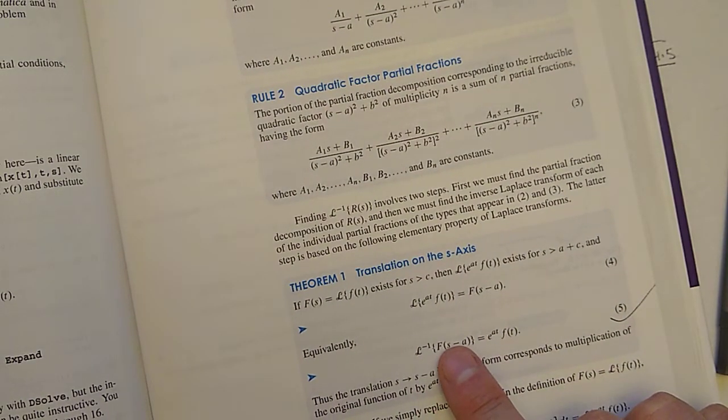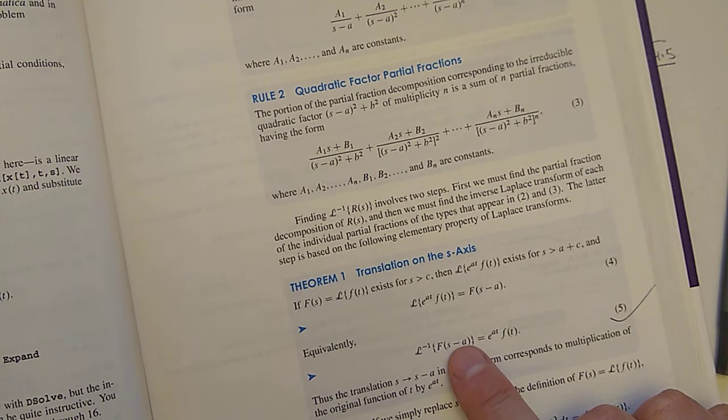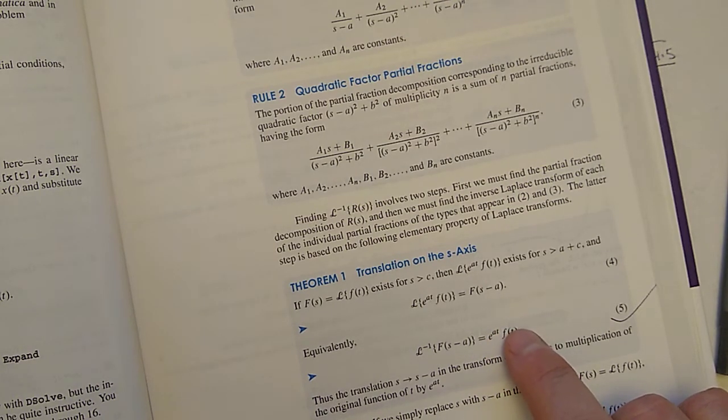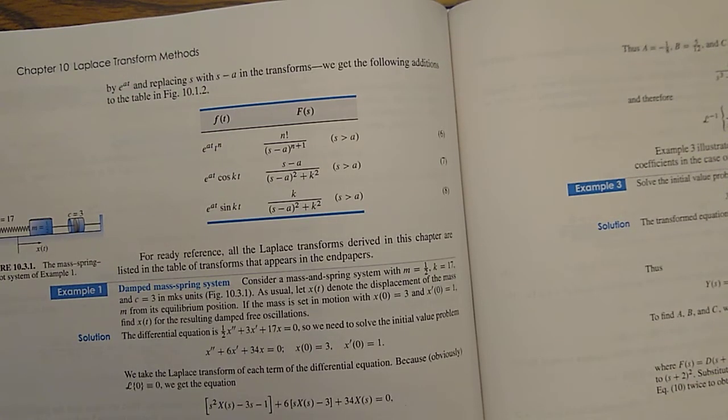If there's an inverse Laplace transform that I know, and I would like to plug something else inside, like s minus a instead of s, then I can do that. I just take the inverse Laplace transform little f and I multiply that by e to the at. And actually, in the book, there's even this table with specific examples of that, which is really helpful.